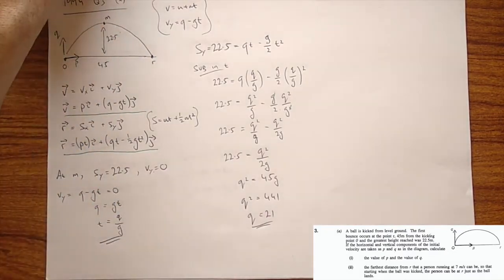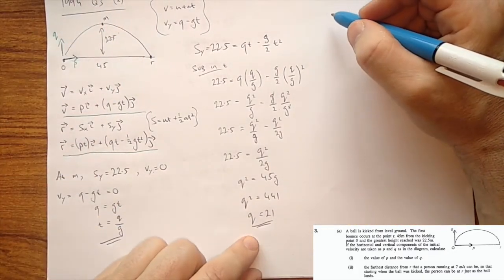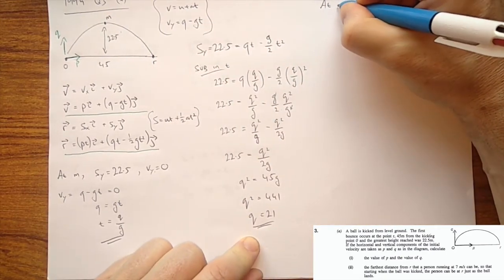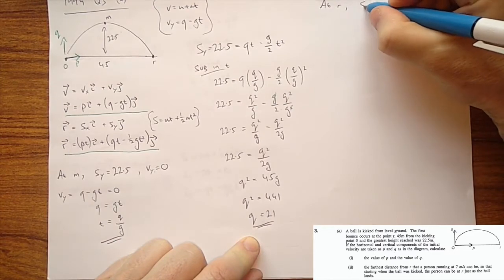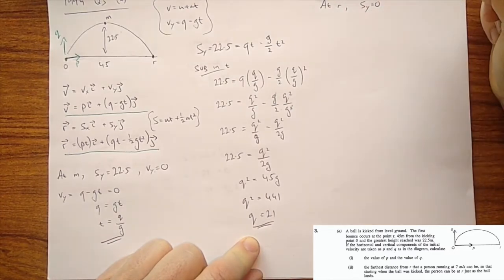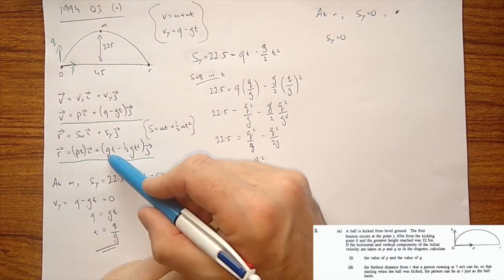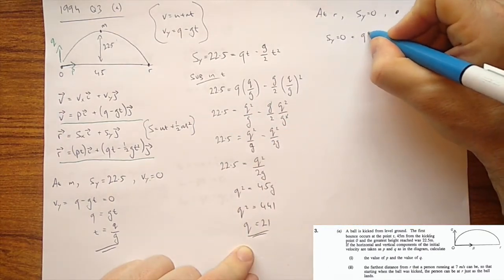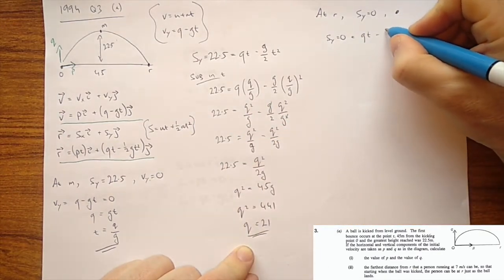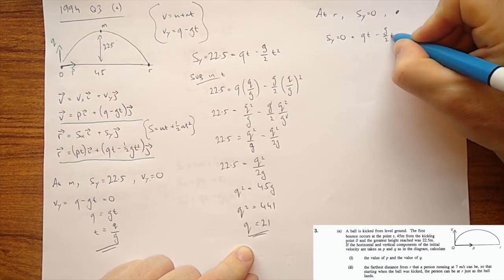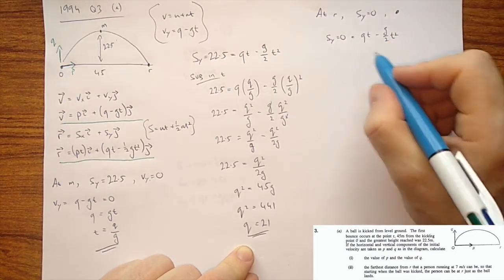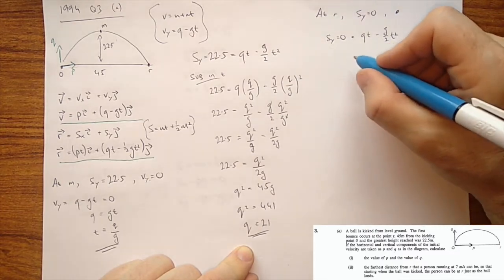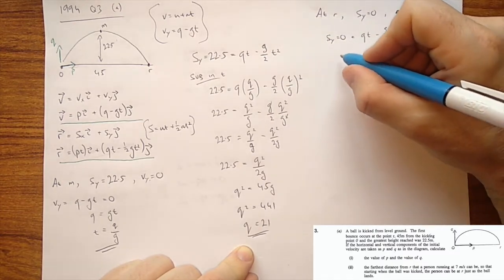Now, let's go up here and look at our other point. We're going to look at the point R. So we know at R, well, what do we know? Sy equals 0. If Sy equals 0, then this component here is 0. That is qt minus g over 2 t squared equals 0. You can see straight away that one of these is going to be a 0. So let's divide by t.